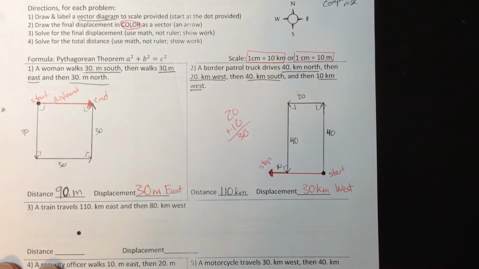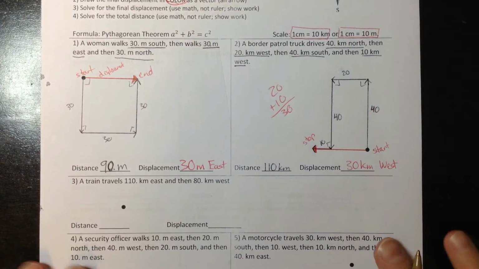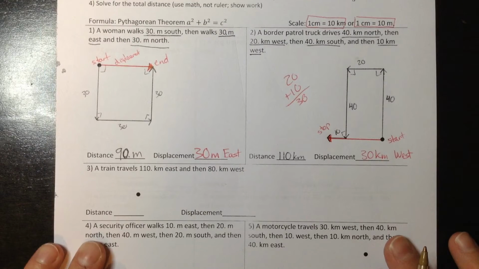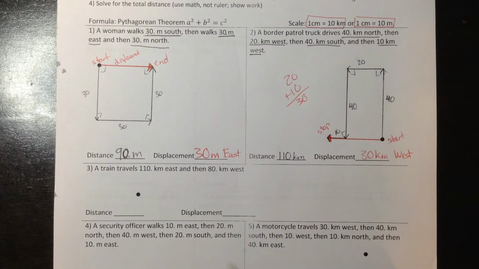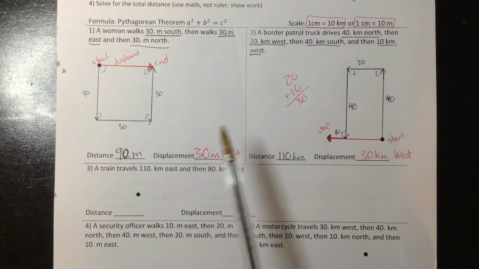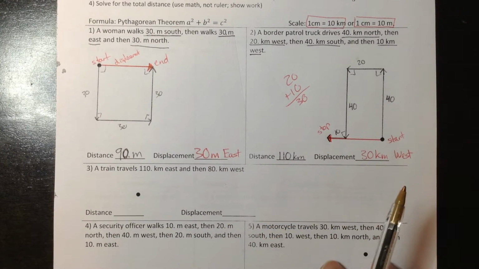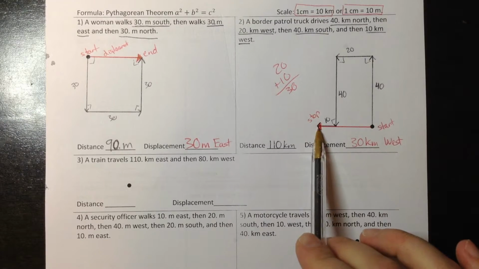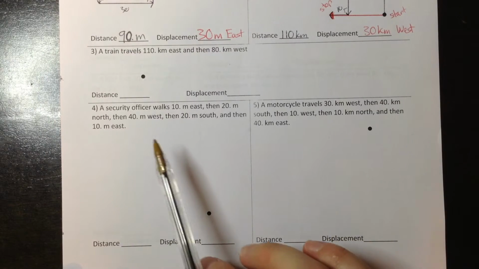Okay, so this is basically how you do the vector diagrams. Now I want you to try this one. A train travels east and then it travels west. Give me the distance, give me the displacement. Remember, straight line from start to end, that's your displacement. Pay attention to the direction the arrow is pointing. It points at where you end or where you stop. Give these two a try as well.